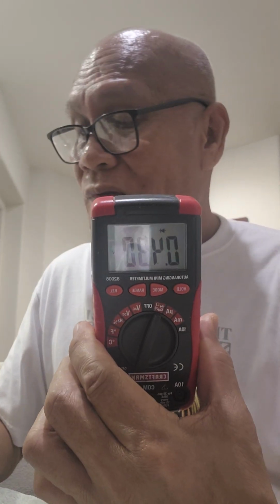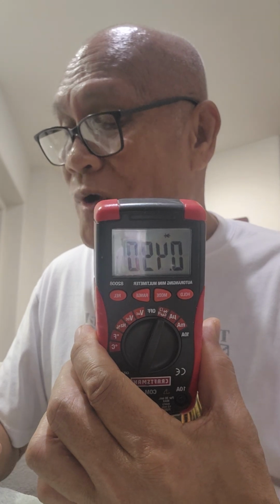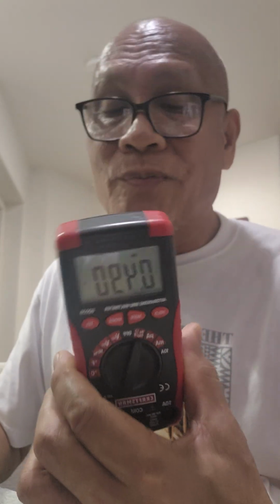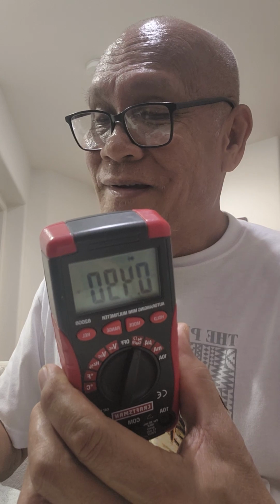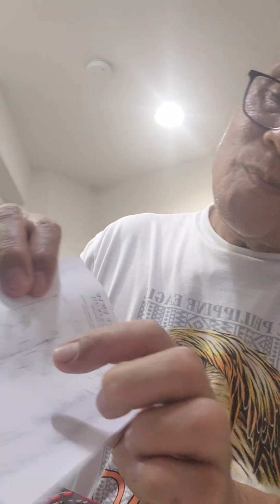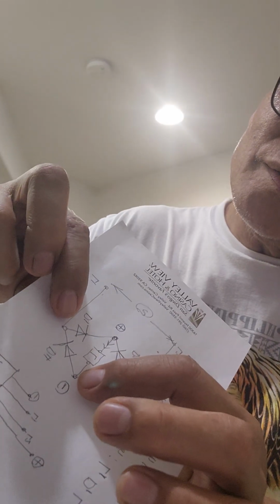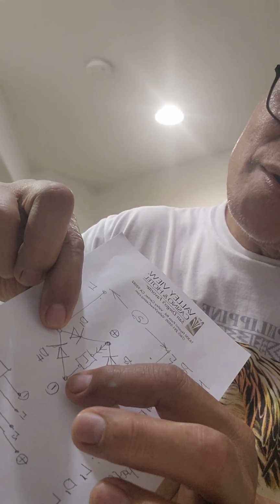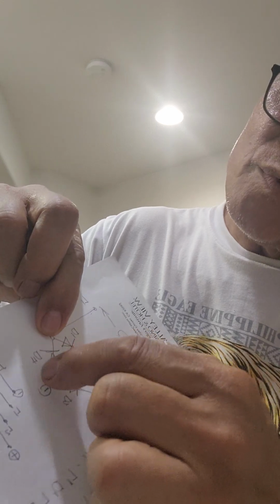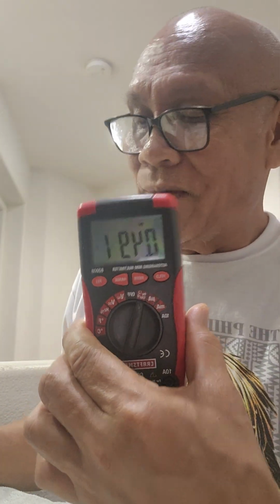The forward voltage drop of D4 is 0.490. What we did is this: we put the positive terminal of the tester here and the negative terminal on this terminal here, line number 1. We will be checking for D4, and the voltage drop of D4 is 0.49.